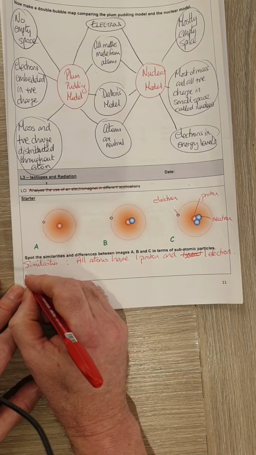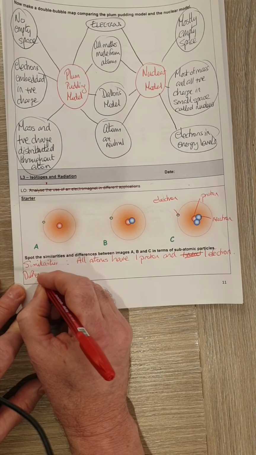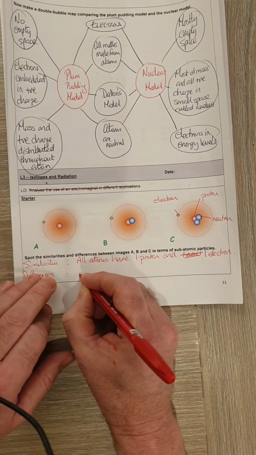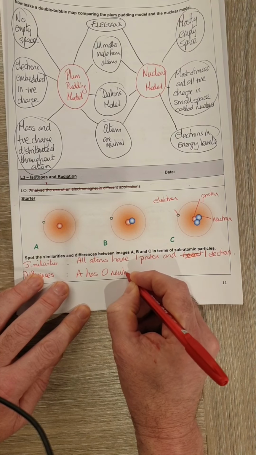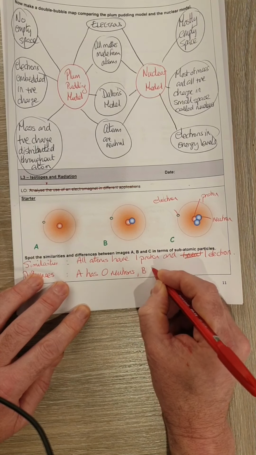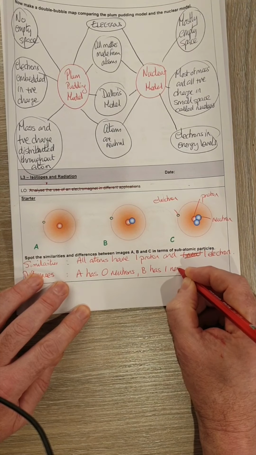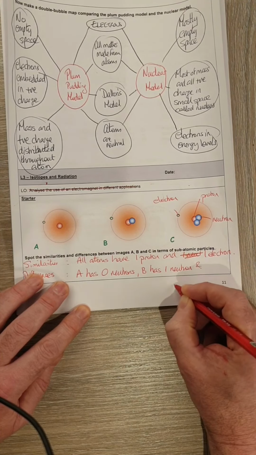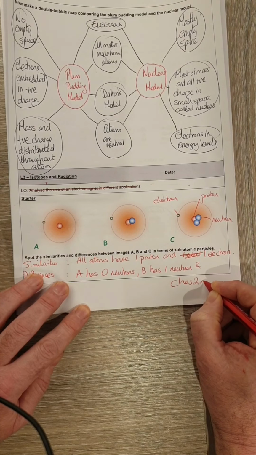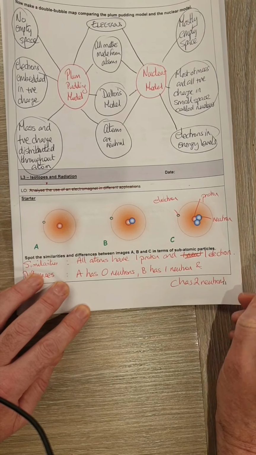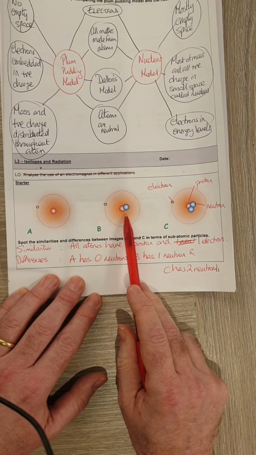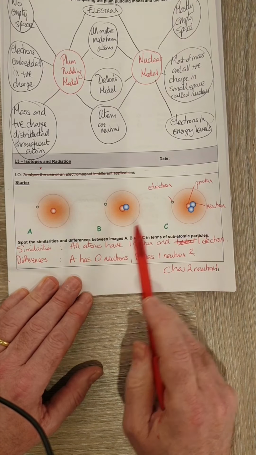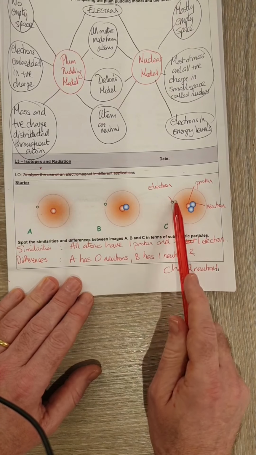And the difference is A has no neutrons, B has 1 neutron, and C has 2 neutrons. So the differences are in the number of neutrons. The number of protons is always the same, it's always 1 proton, and the number of electrons is always the same, it's always 1 electron.